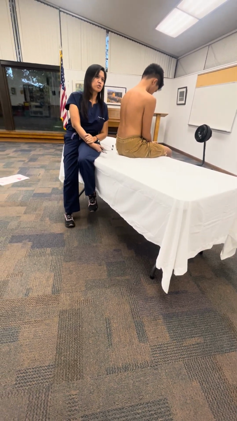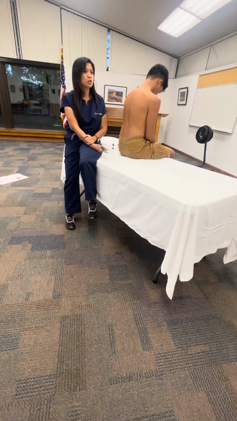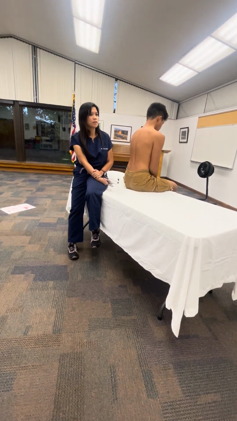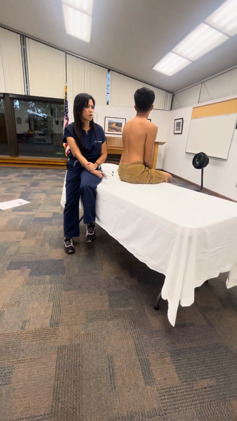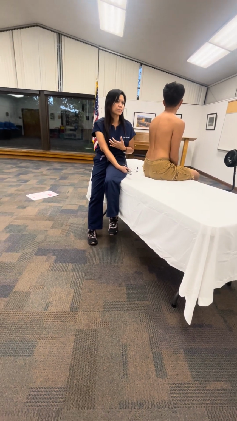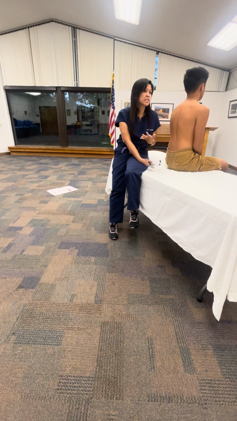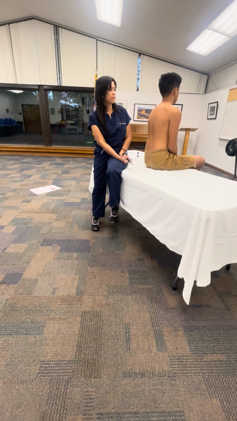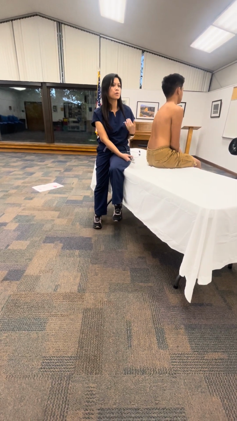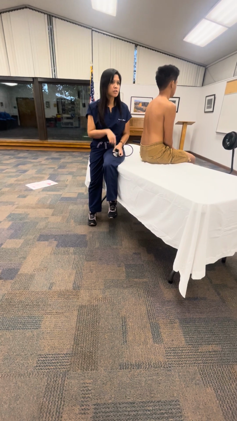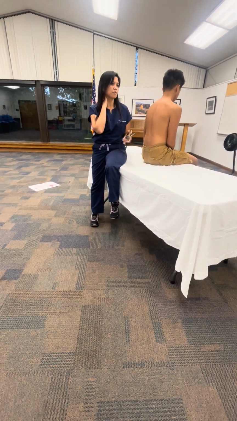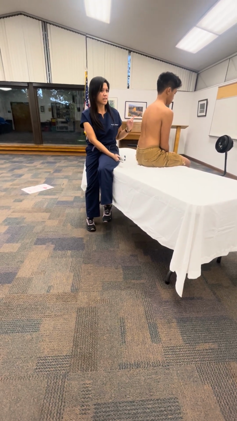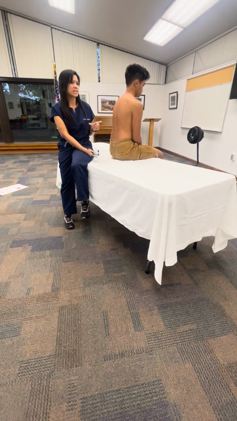There are a couple of special tests that we do if you suspect that your patient has pneumonia or some consolidation, if the patient is complaining of coughing, chest pain, or hurting when they are coughing. So you can perform a couple of tests that we call voice transmission. One of them is called bronchophony.